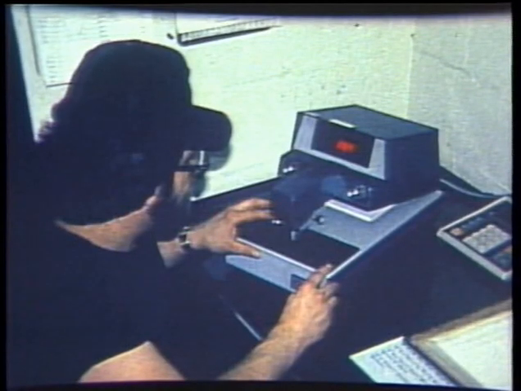Another device, called a densitometer, measures the film's density. This indicates whether or not the correct lightness or darkness of the film has been achieved in order to better detect flaws during interpretation.